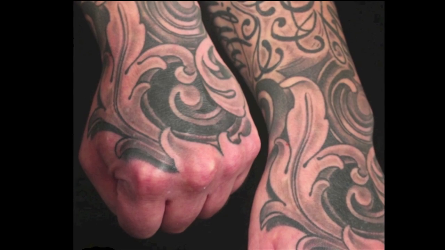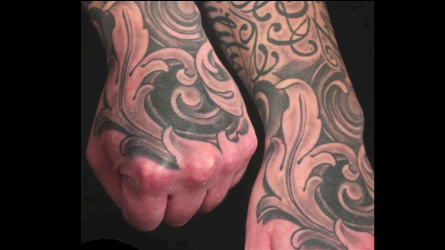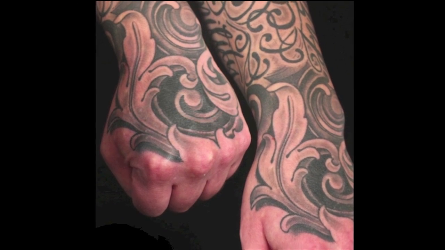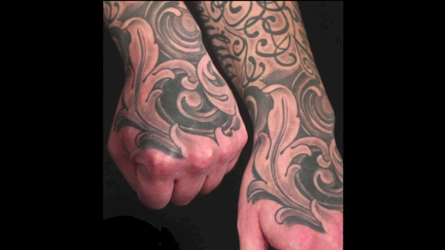I want to add that I really like your black and gray also. The ornament, and the hand that you did is very beautiful. Thank you very much. I don't get as many requests for black and gray, but I really enjoy just working in value only and doing black and gray portraits as well. Cool.